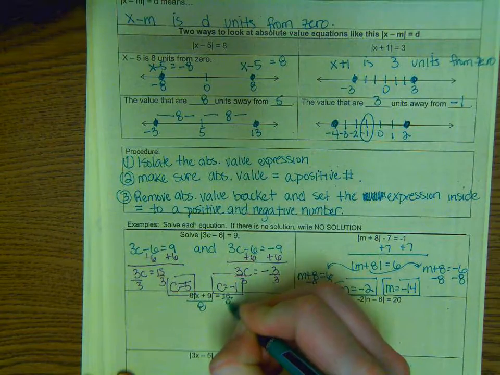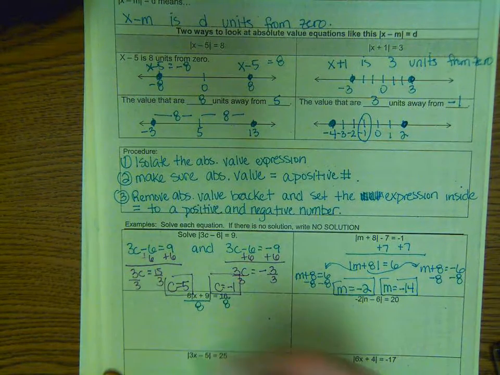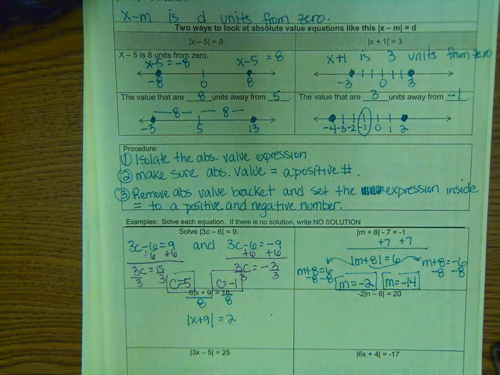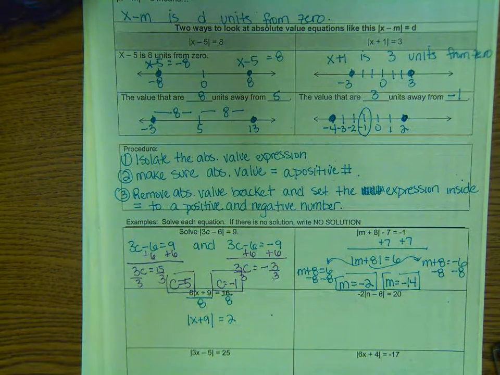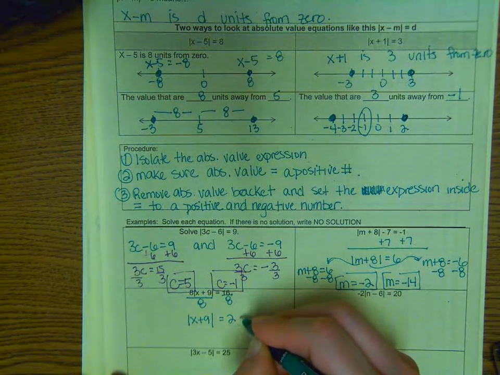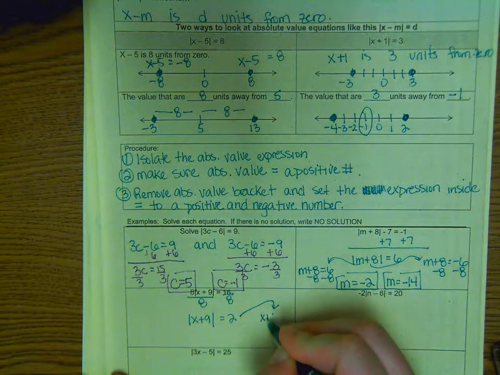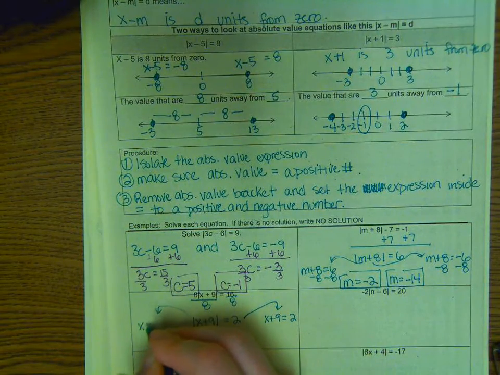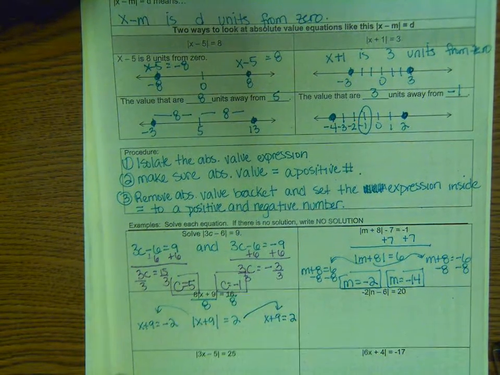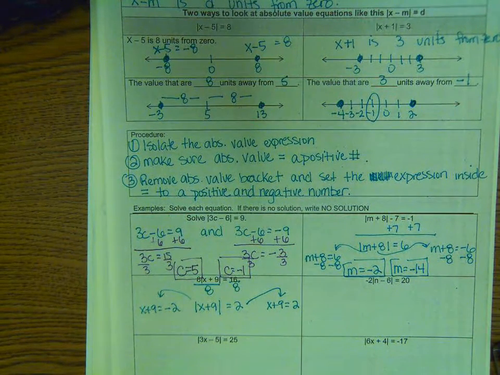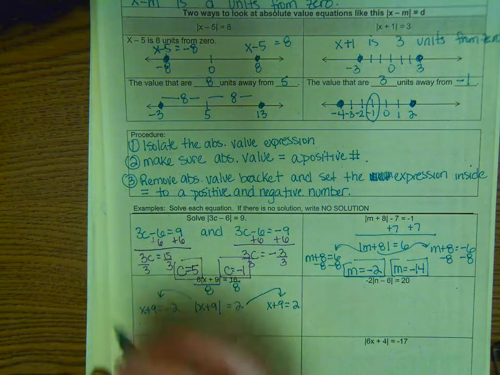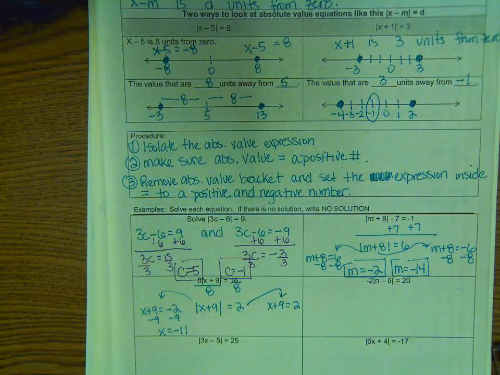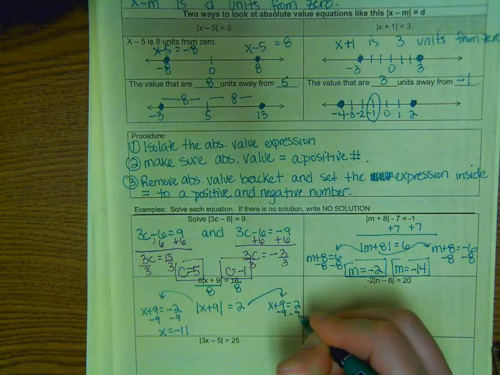What's 16 divided by 8? 2. So now I have the absolute value of x plus 9 equals 2. Can I solve that? Yes. Let's write our two equations. Over here, I'm going to have x plus 9 equals 2. And then on the other side, just because I'm kind of running out of room, x plus 9 equals negative 2. So what are my solutions? X equals negative 11 over here. And x equals negative 7 over here.